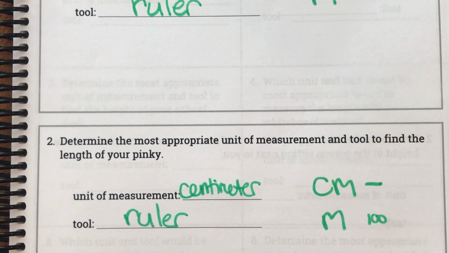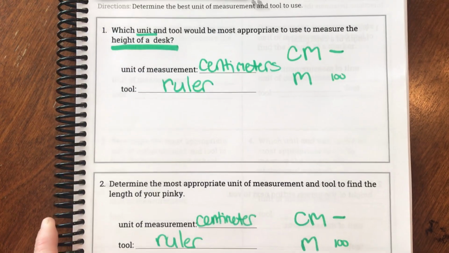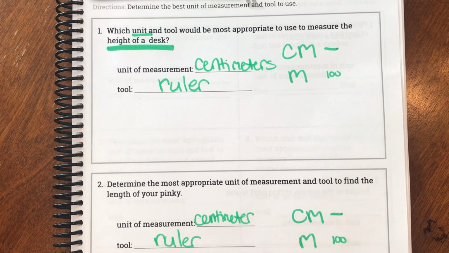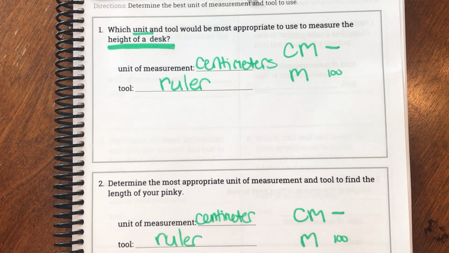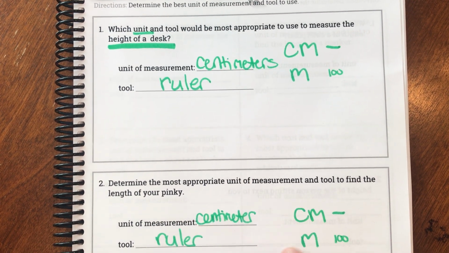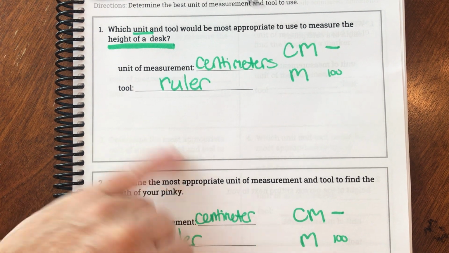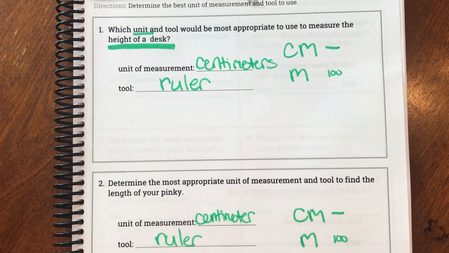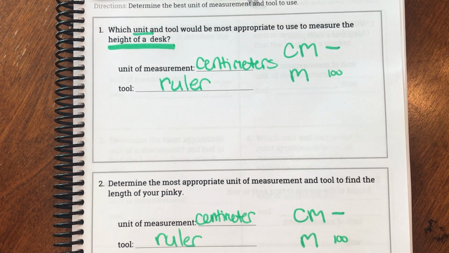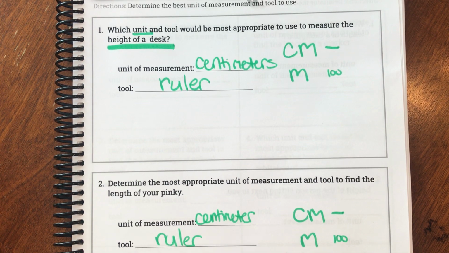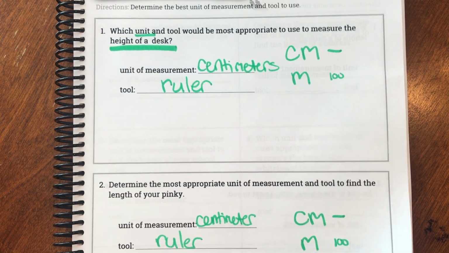Okay, boys and girls, I want us to think about these two problems before we go on. This one is definite. There's no way I could have done a meter because a pinky is very small. A desk, though, we could have done either one. You're going to see ones like that that are a little tricky, and then you're going to see ones that you're 100% sure of the answer. So I want you to just do the best you can.